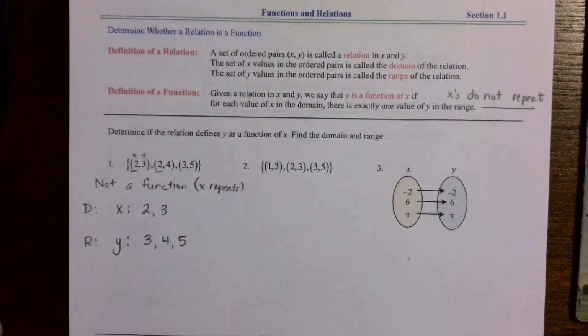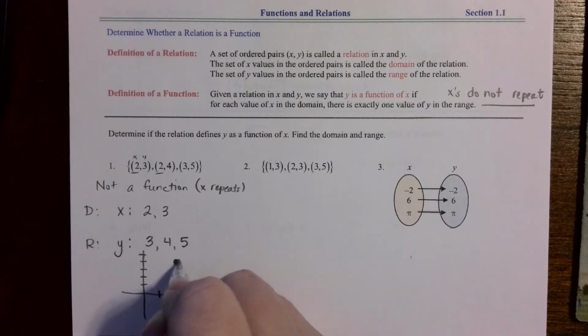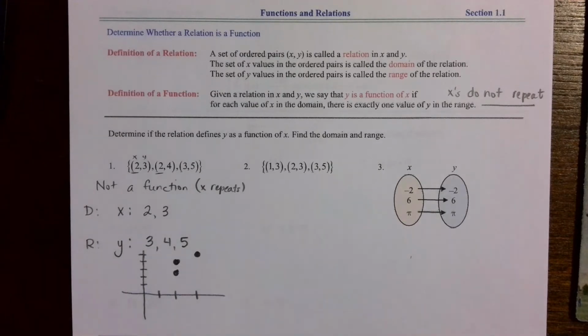Now, you could also look at this. What does this look like as a graph? Well, let's see. 1, 2, 3, and then we went up to 5. I didn't give myself a lot of room to go up to 5, but there, I made it. So if this is the point 2, 3, so we're 2, 3 right here. Then we have the point 2, 4, so that's right there, and then we have the point 3, 5. So that's what this thing looks like.